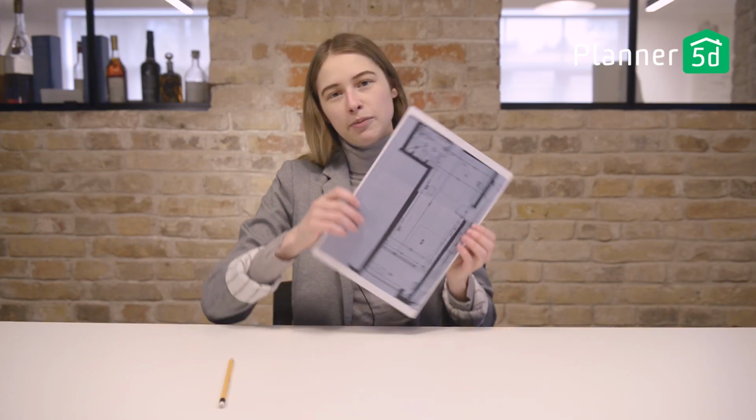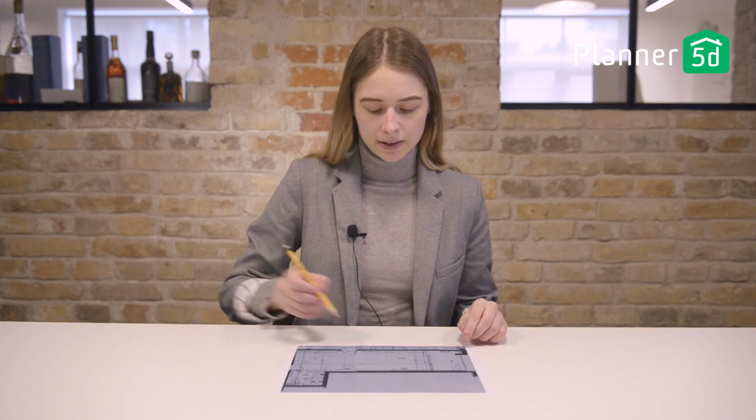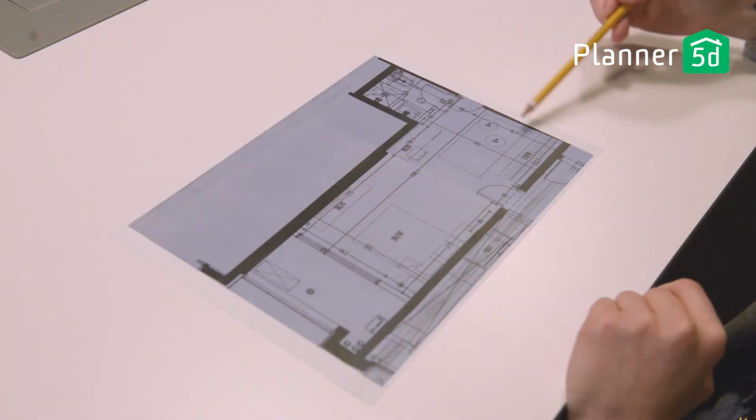So this is how the blueprint looks. Now we can take a closer look at it. From the doors we can see that it's a part of a bigger apartment. Here is the fridge. Here is the balcony. Then the architects planned here to be a bed, and here a wardrobe and work zone. But we will do everything absolutely differently.